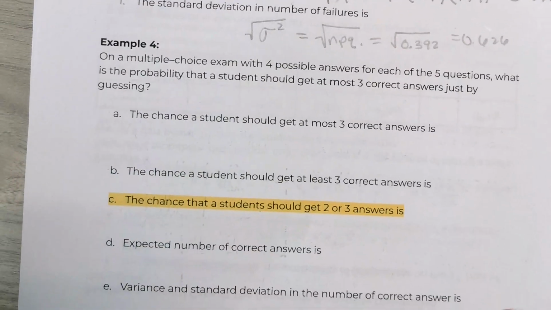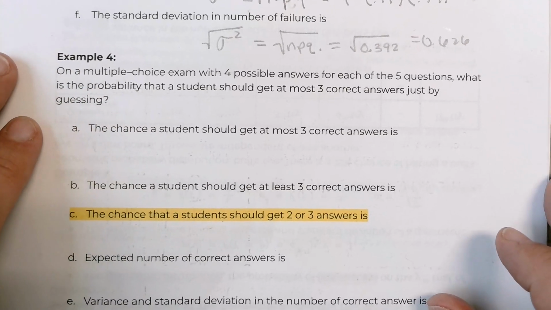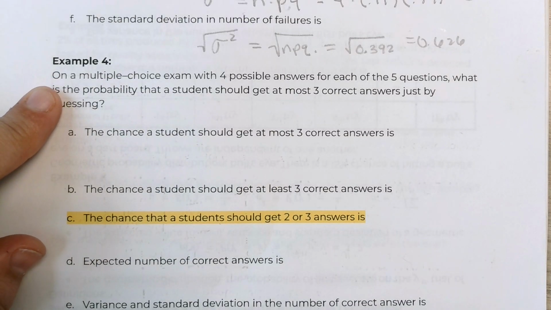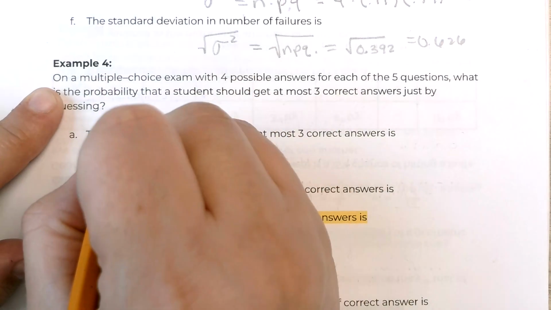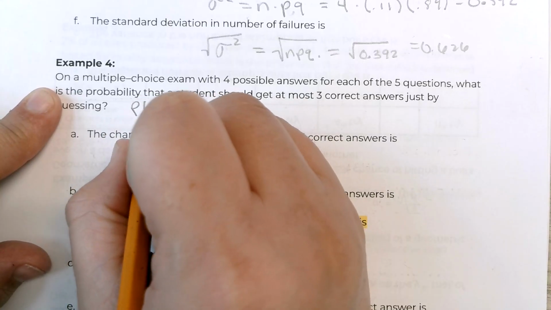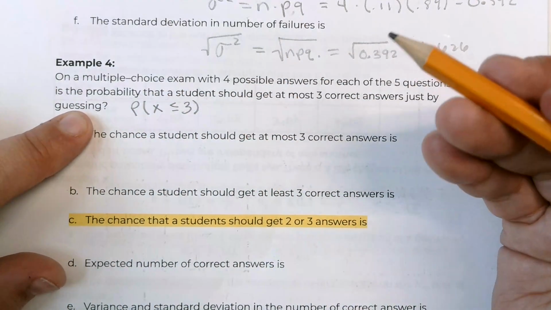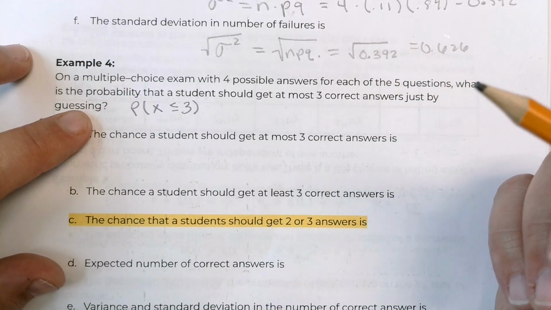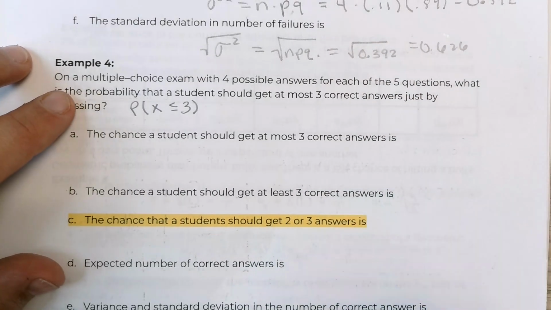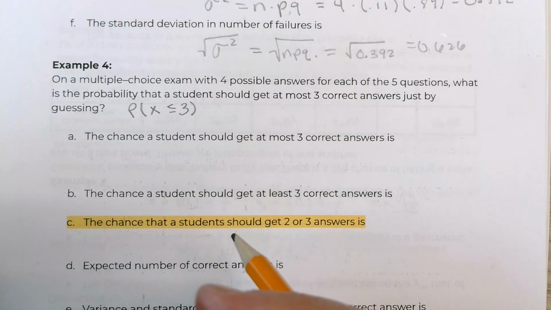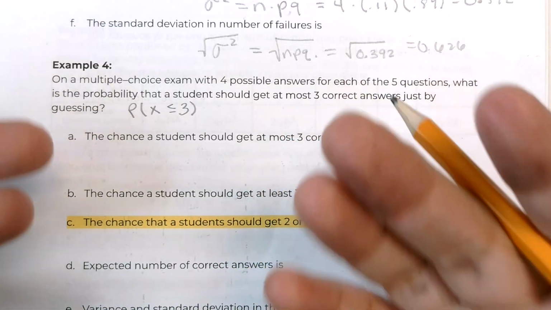On a multiple choice exam with 4 possible answer choices for each of the 5 questions, what is the probability that a student should get at most 3 correct just by guessing? Okay, so this is asking, the first question is asking for the probability that x is less than or equal to 3, because it says at most. Now, you don't have to do these by hand. Excel is set up with the data analysis package to do a binomial distribution for you, and so is your calculator.